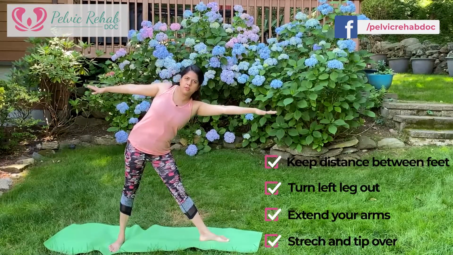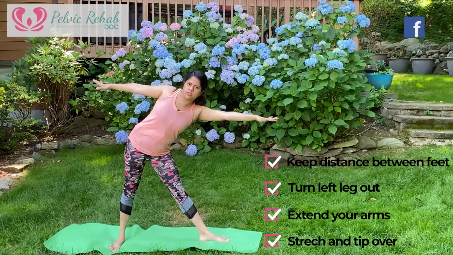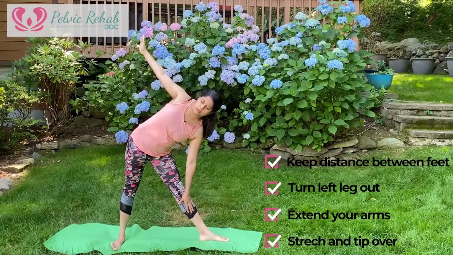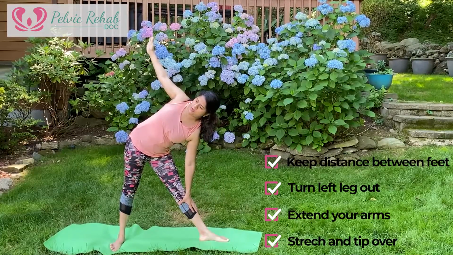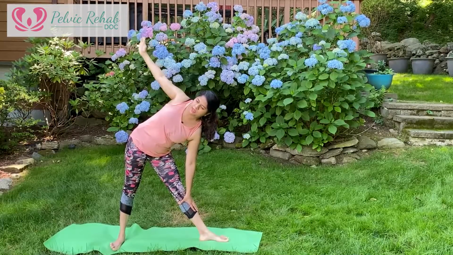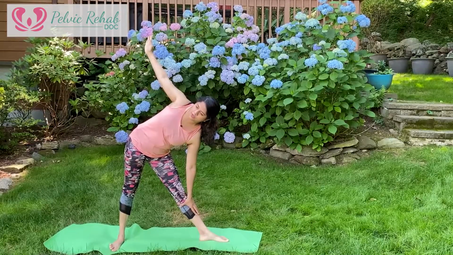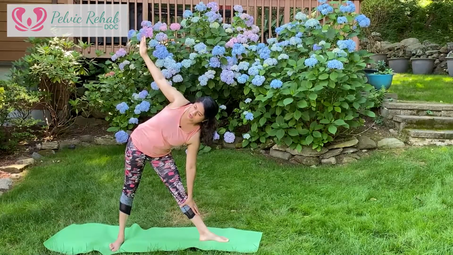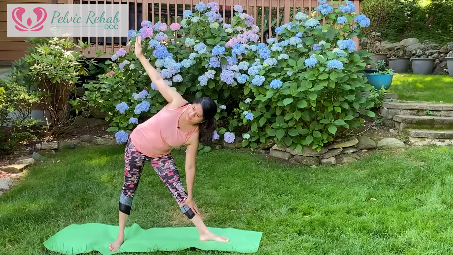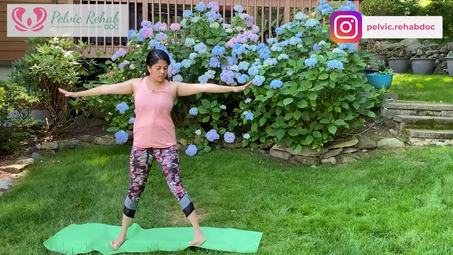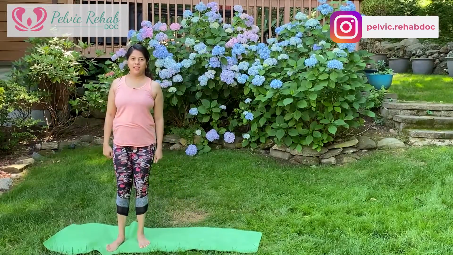Make sure that you reach the farthest and slowly just tip over. Make sure that your right shoulder is rolled back. You look up and you feel a nice but safe stretch in your hamstring muscle. Hold there. 1, 2, 3, 4, 5, 6, 7, 8, 9, 10. Slowly come back, turn your foot in and let go.